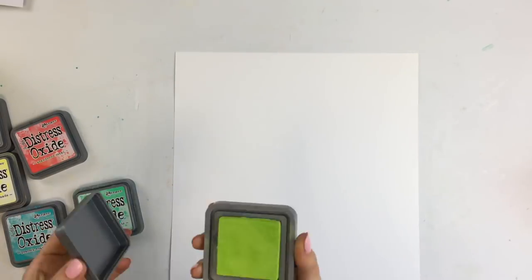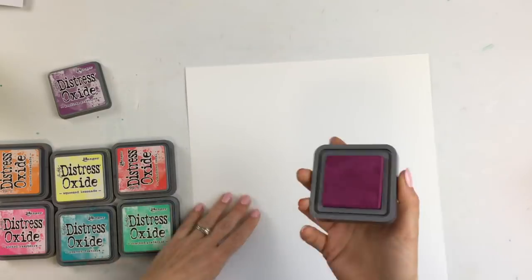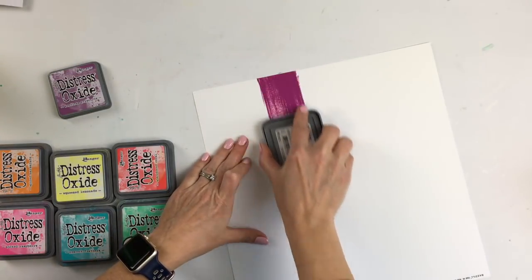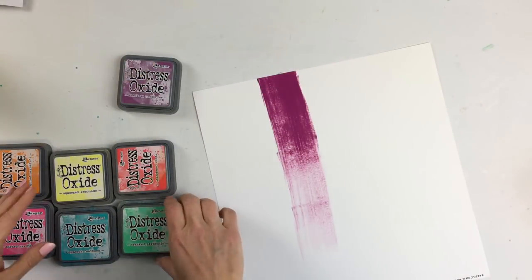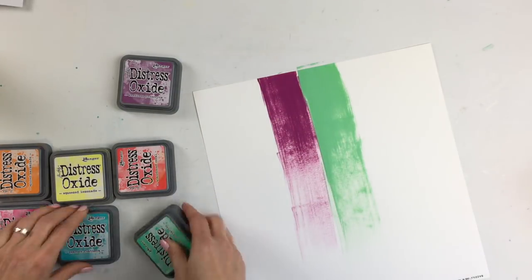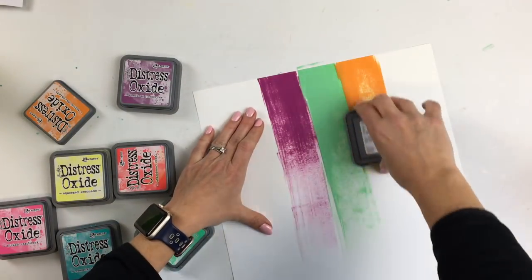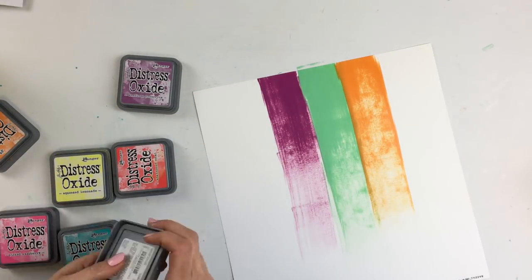Okay, so I separated all those files out. They're cutting on my machine. I'm not sure if I'm cutting them right this second. If they're cutting, they'll be up in the top right corner. So I thought I would try something with my Distress Oxide inks, which I am just so in love with, these inks and the depth of their color and just how they react with water.